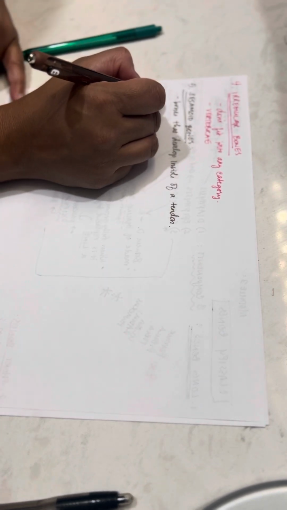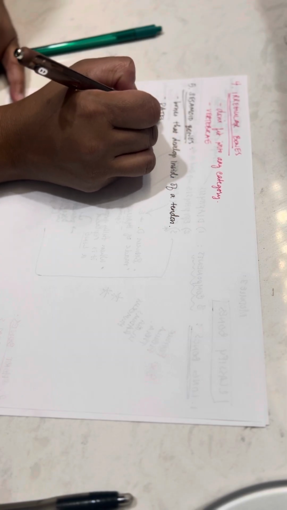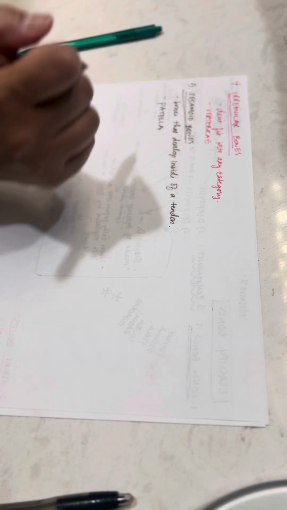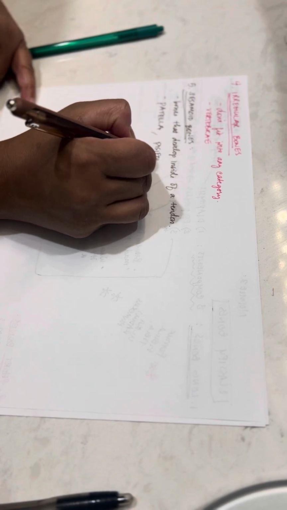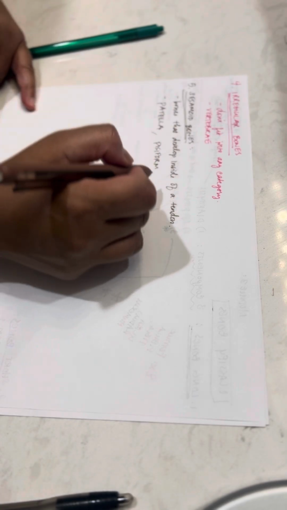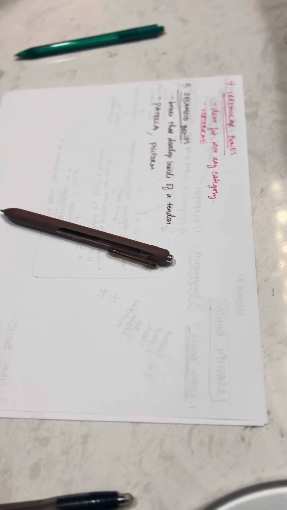Okay, an example is the patella, which is the kneecap. Okay, now another example is the pisiform bone. What's the pisiform bone? It's in the wrist, okay, or the hand. It's one of the carpal bones.